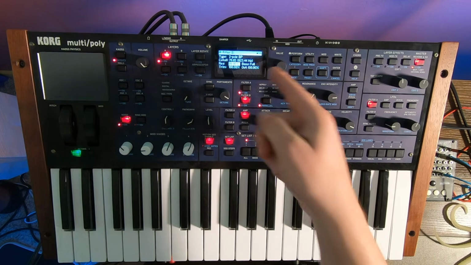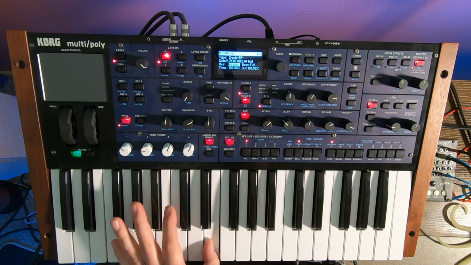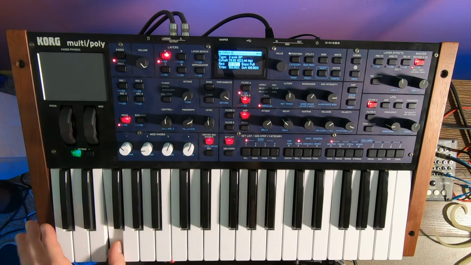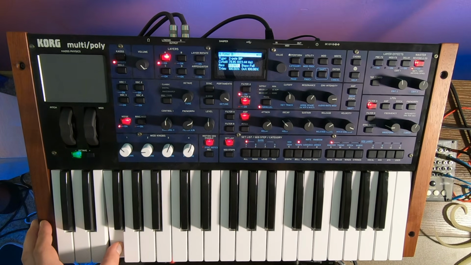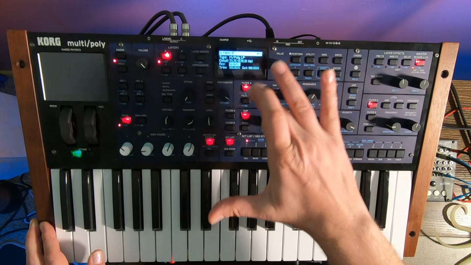So let's listen just to the low pass filter. I'm going to turn this off. Right? That's basically what we have so far. Now let's just look at the band pass filter.